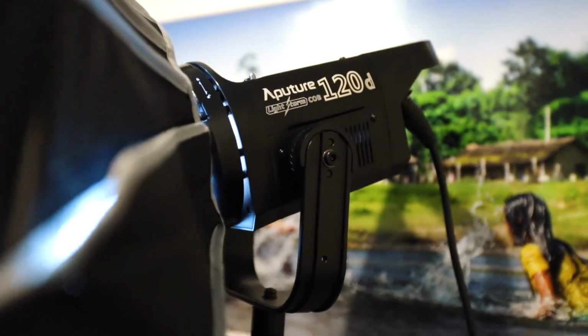In this interview setup that you're seeing right now, I have an Aperture 120D with a 40-inch soft dome to soften the light. I then place this soft dome as close to me as possible without being in the frame, so it's about 2 to 3 feet from my face.